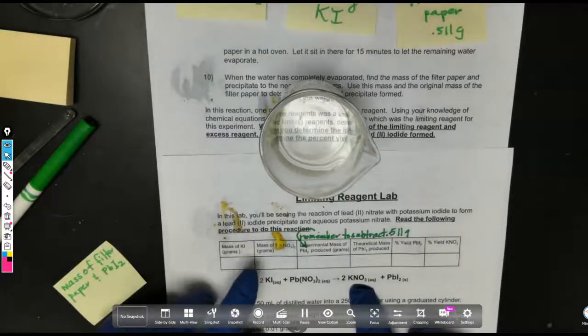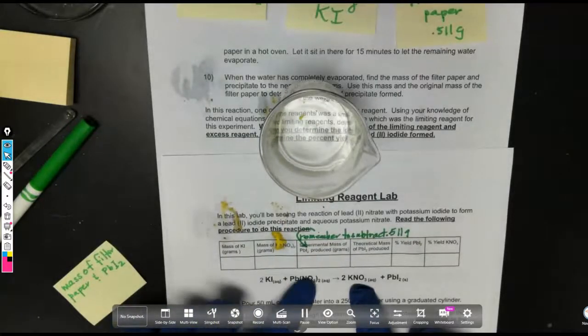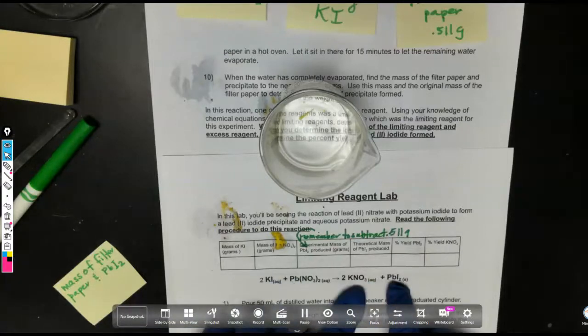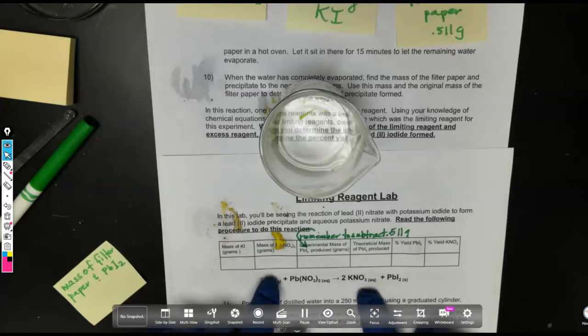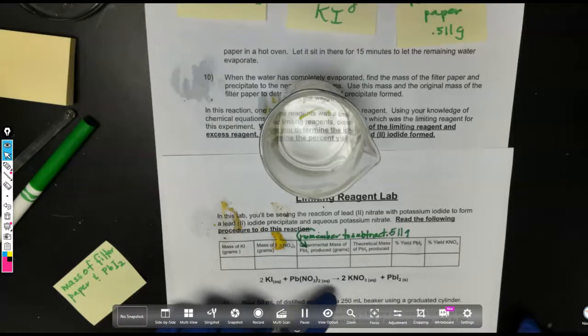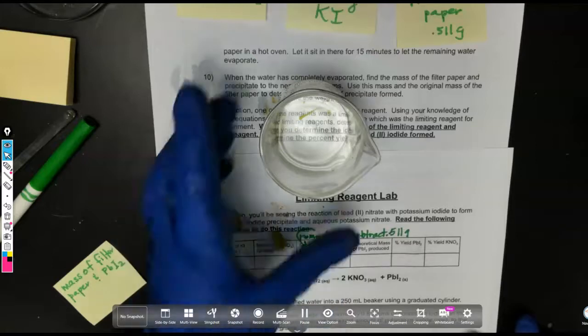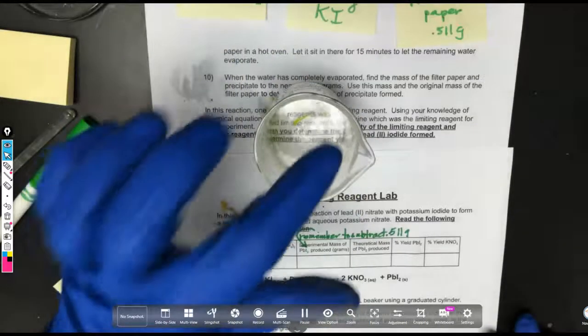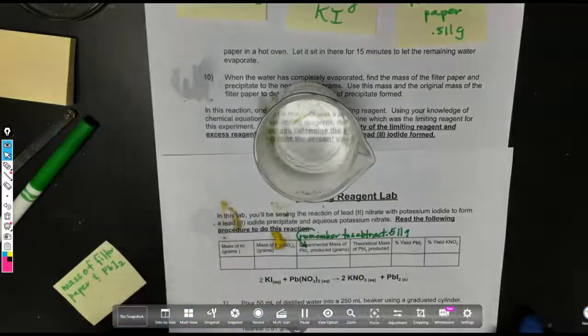So if everything is 100% perfect, then we have KNO3 aqueous left in this beaker. But if it is not, then we have some mixture of the excess reactant and KNO3 both dissolved, making an aqueous solution of both of them. And what we have to figure out is how much excess reactant is left over.